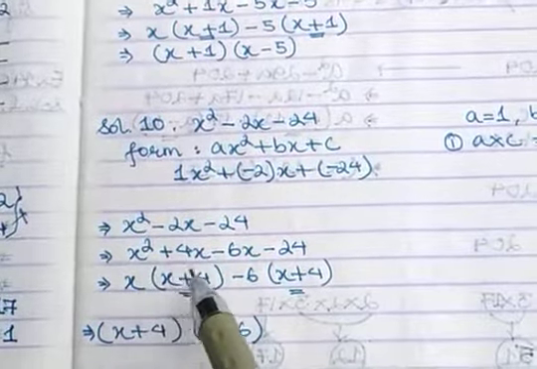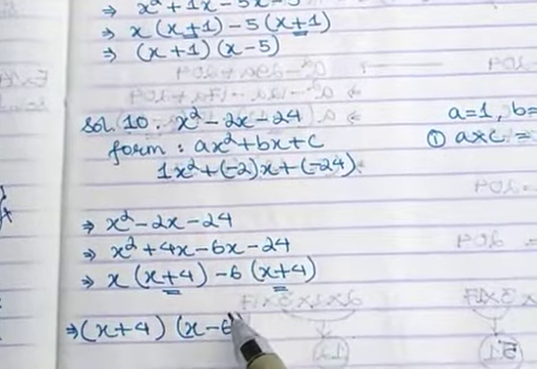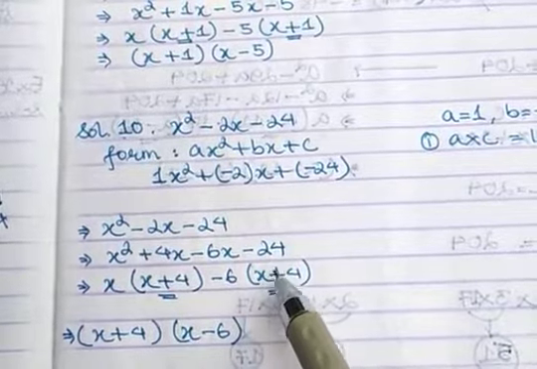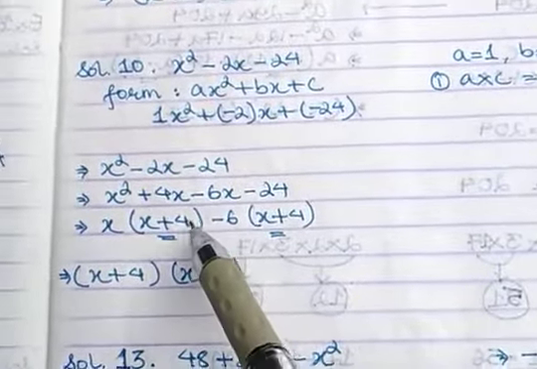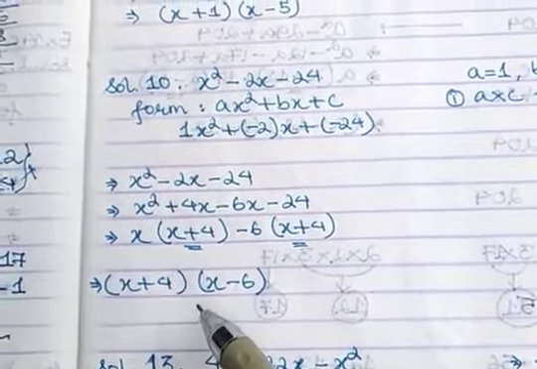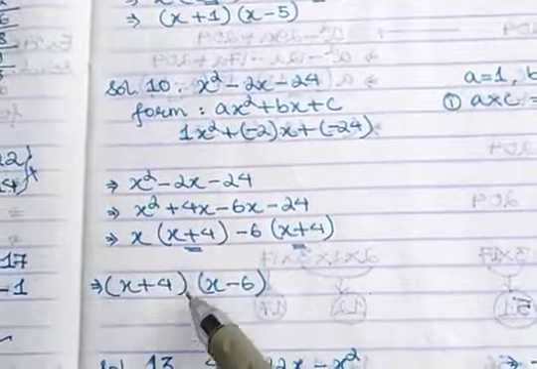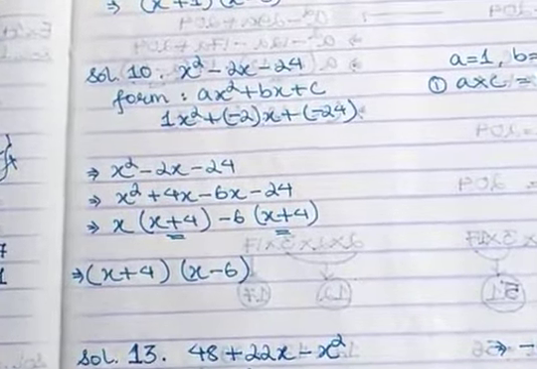Now from the first two terms, x is common, x plus 4. From the third and fourth term, 6 is common as well as the sign minus. So minus 6, what's left? x plus 4. So x plus 4 and x plus 4, the second last step of your solution. One step before your solution, as I've already told you. So x plus 4 and x plus 4 is common, x minus 6. We got the factors and we are done here.